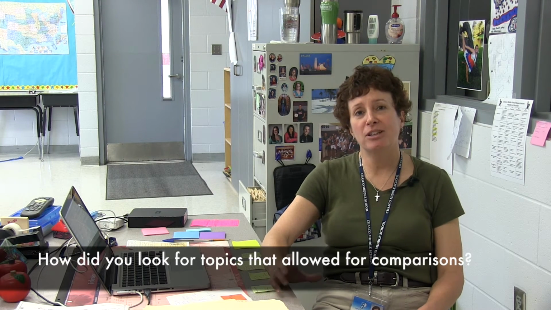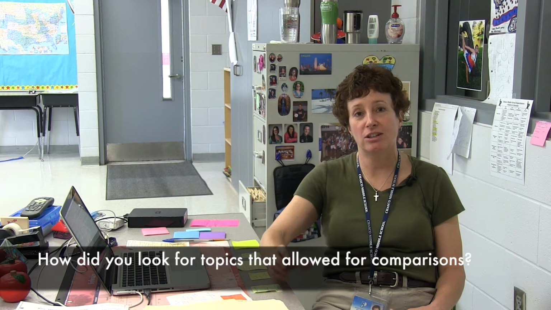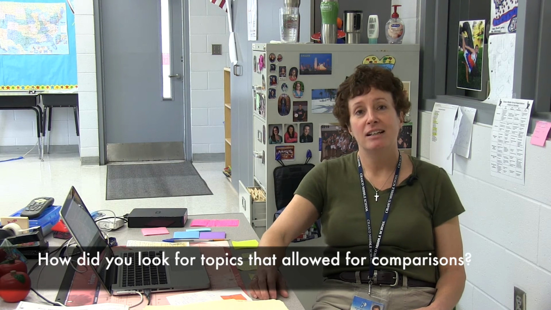Actually, I was inspired because we were working on a fluency lesson on the Great Lakes, where we were able to not only examine similarities and differences, but the task was actually to look for main idea, major details, and minor details. And I found a similar article.